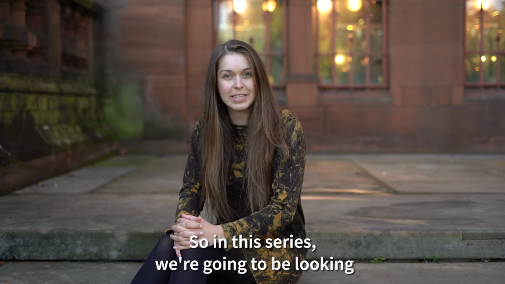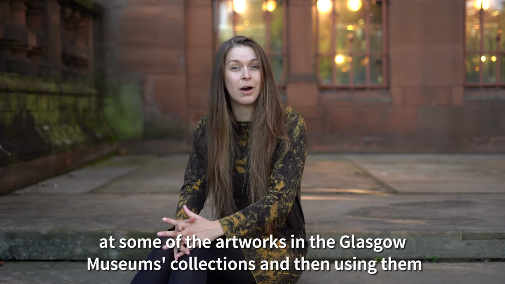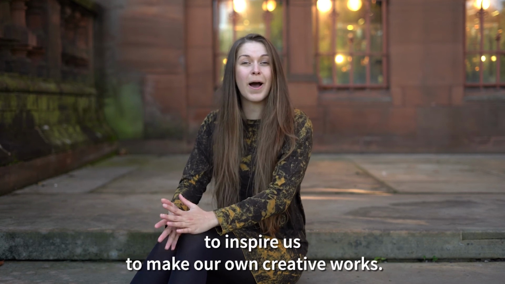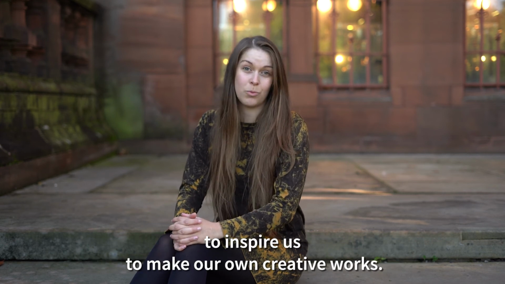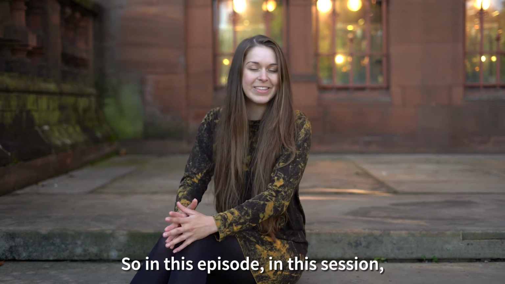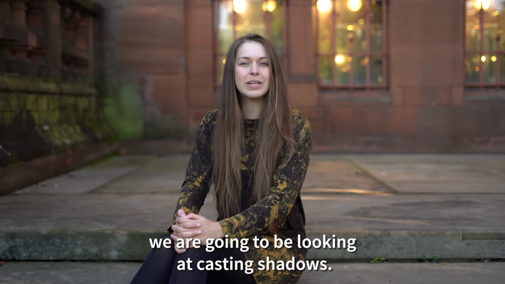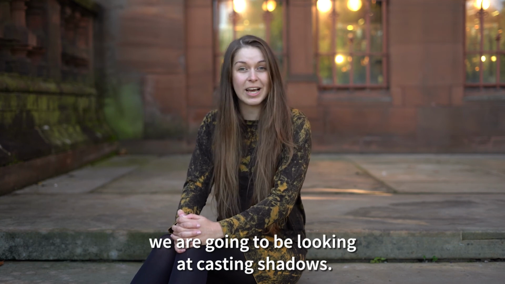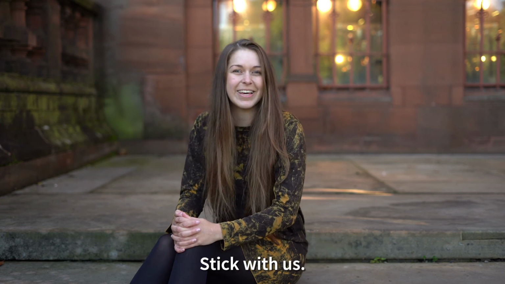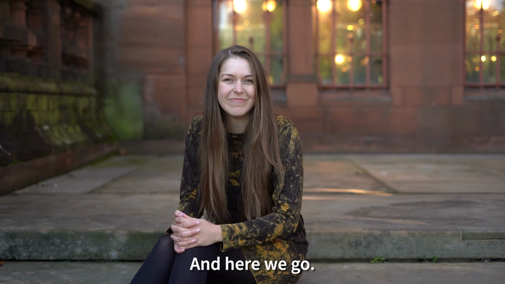So in this series we're going to be looking at some of the artworks from the Glasgow Museums collections and then using them to inspire us to make our own creative works. So in this session, we are going to be looking at casting shadows. If you're interested in that and want to find out more, stick with us and here we go.